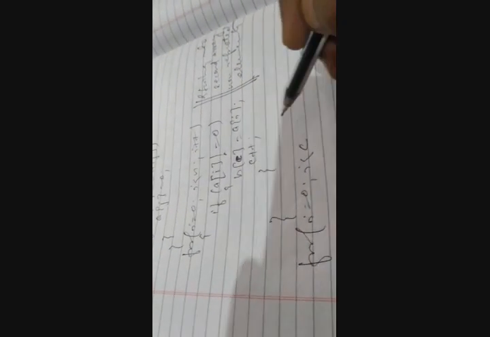Now print it out. This is what we have done. For i equals 0, i less than c, not n, while printing i plus plus. So print b of i, and close the class.